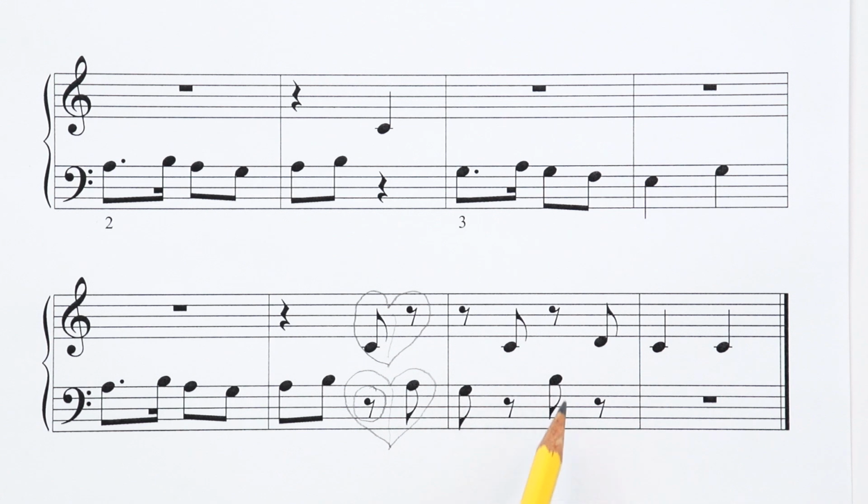And you can see, once again, the hands are taking turns. In this measure, we go left, right, ti, ti, ti, ti. And when one hand plays, the other one is resting. So they'll just go back and forth taking turns.